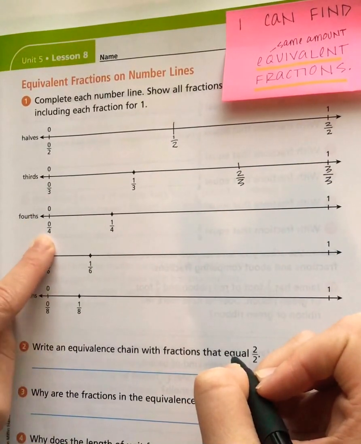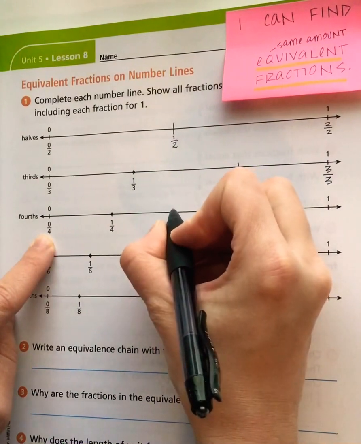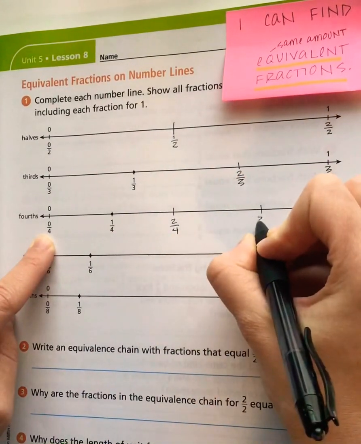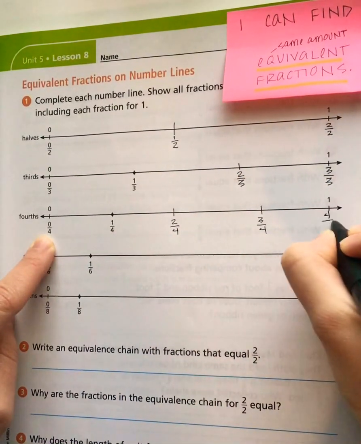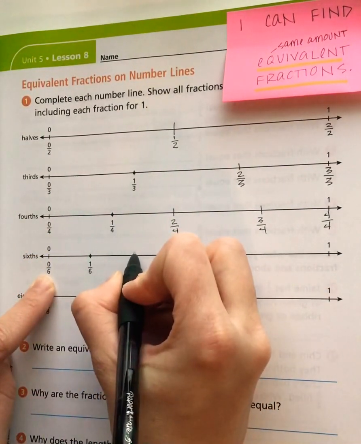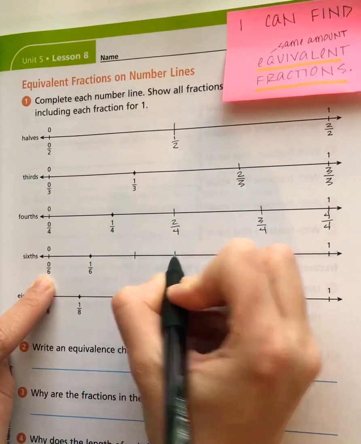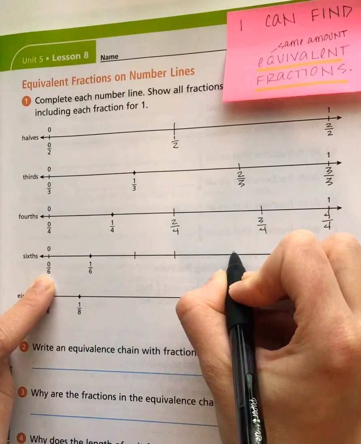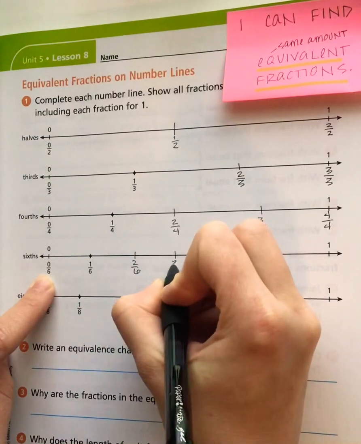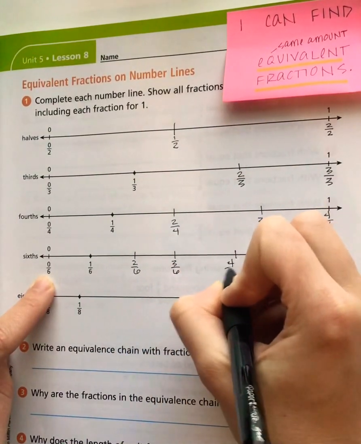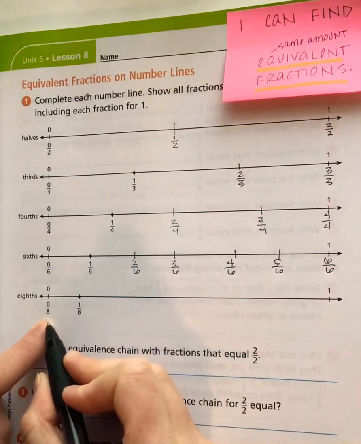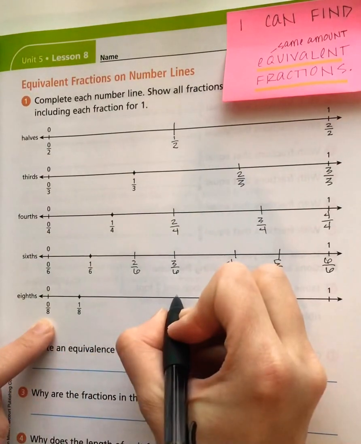Here I need fourths. My denominator tells me I need 4 pieces for the whole. Here I need 6. My denominator tells me I need 6 pieces. And here I have 8. My denominator tells me I need 8 pieces for the whole.